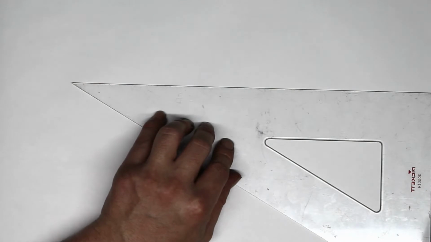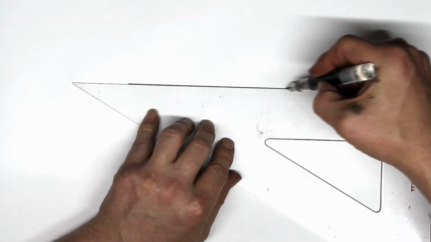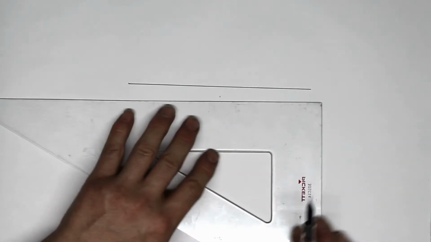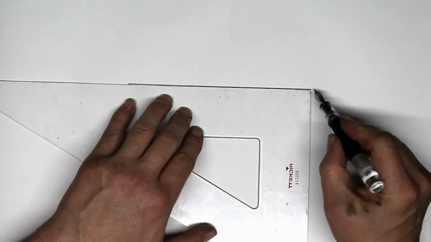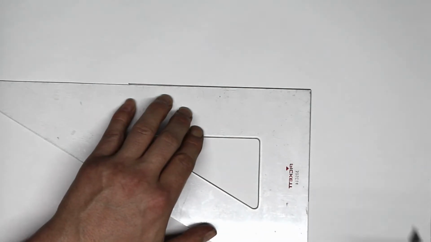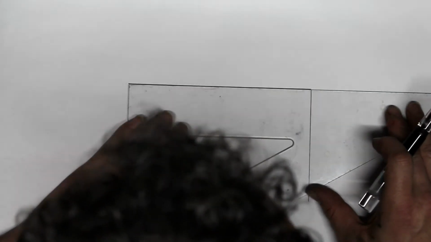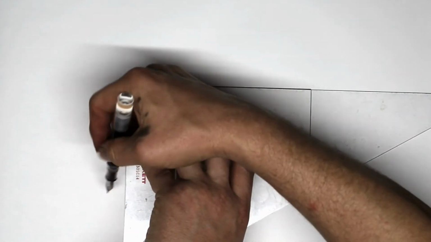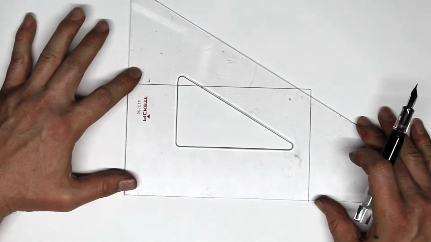Use your right angle, line it up with the corner of your paper, and make sure that your line is perfectly horizontal. Then line up your ruler with the horizontal line, like this, and draw two vertical lines going this way. Let's make sure that's straight, like that. And now we have our rectangle.